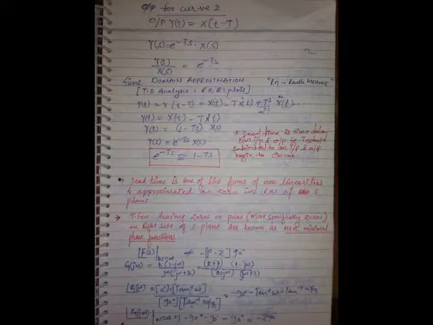Second point, transfer functions having poles or zeros, in brackets you write more specifically zeros, in RHS of the s plane, are known as non-minimum phase functions.